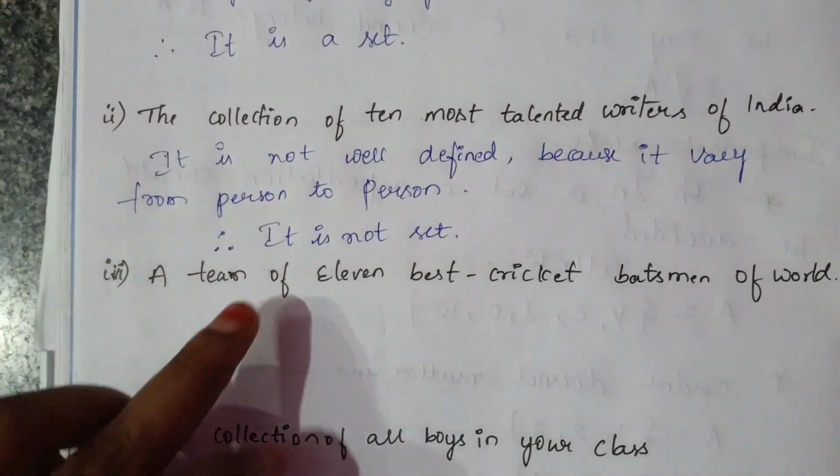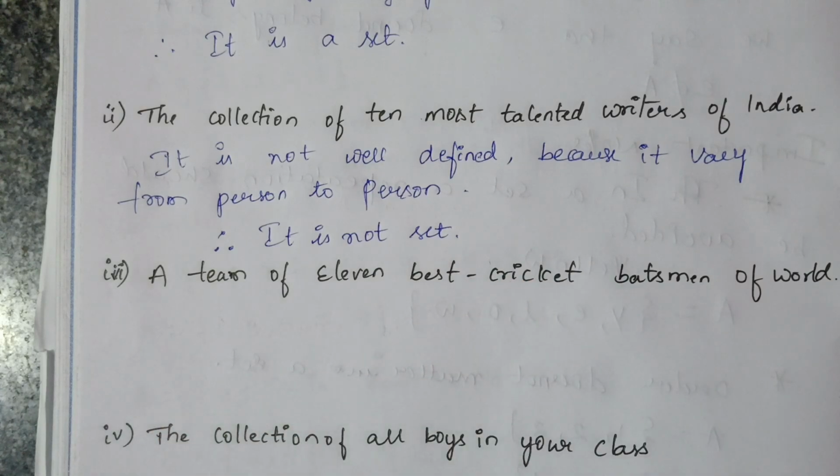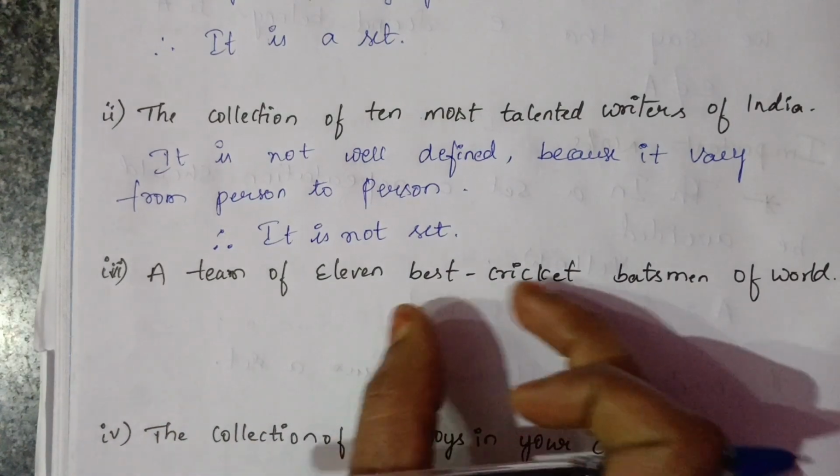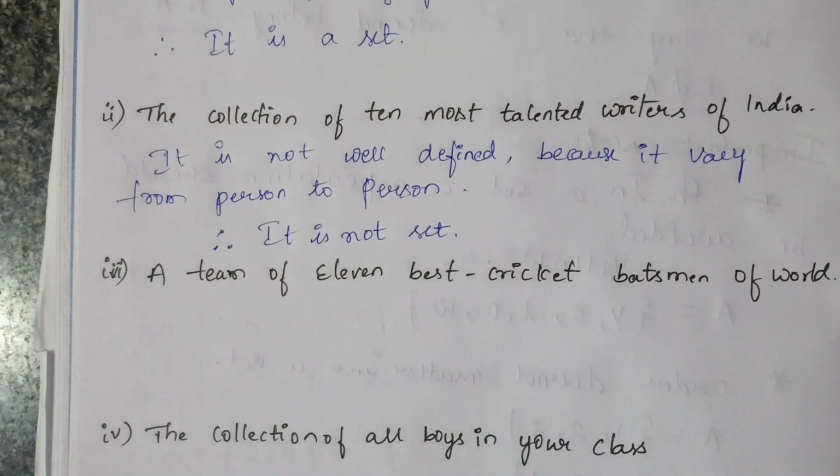Next question. A team of 11 best cricket batsmen of the world. Best batsman varies from person to person. For some people, some cricketers are the best; for other people, other cricketers are the best. So here we can't say the 11 best cricketers. We can say, but perception will be different. Some people will say some names, other people will say other names. So it is not well defined.